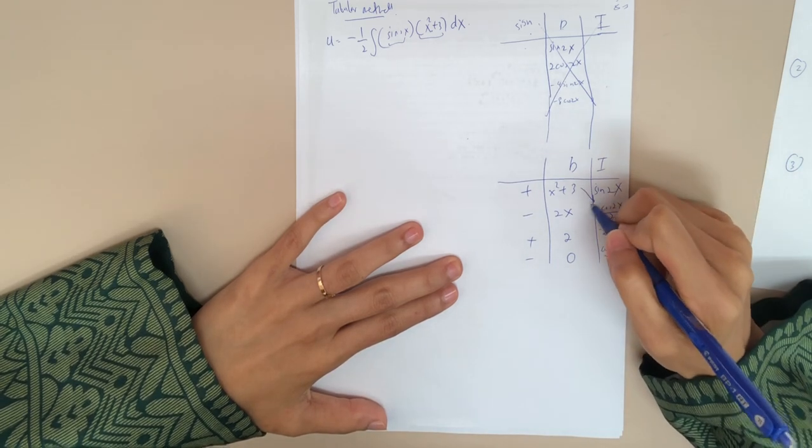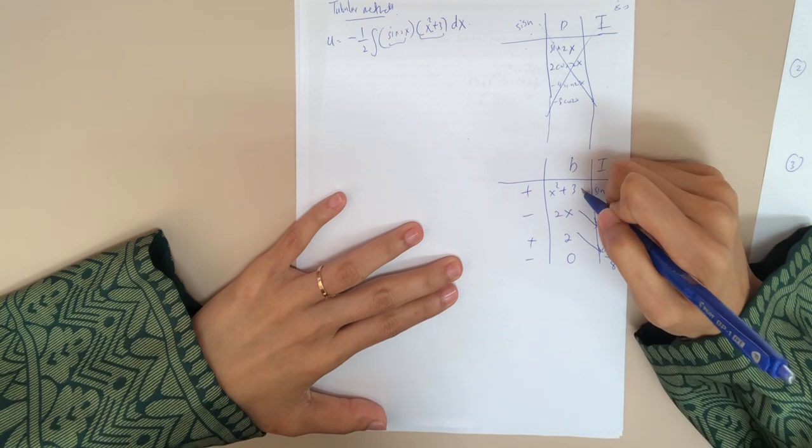Right. So then what do we do next? You put in the arrows here.